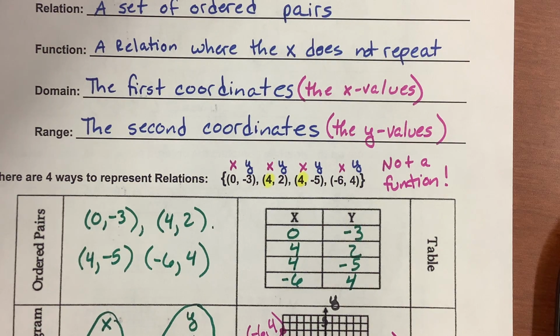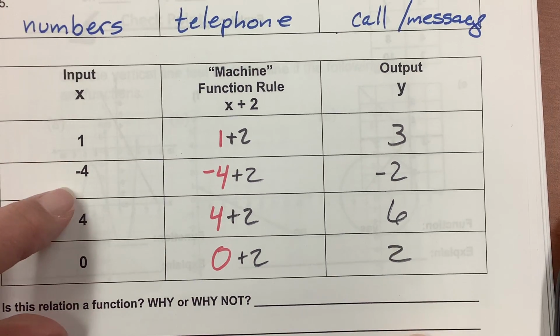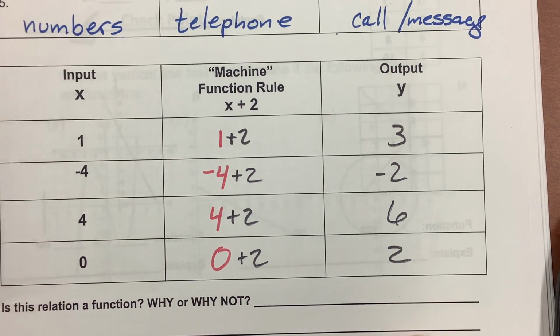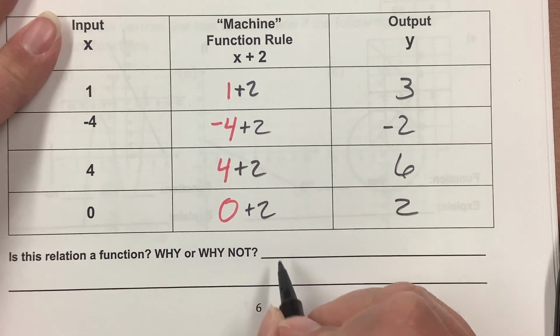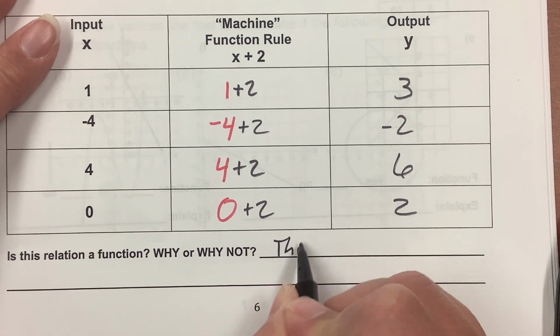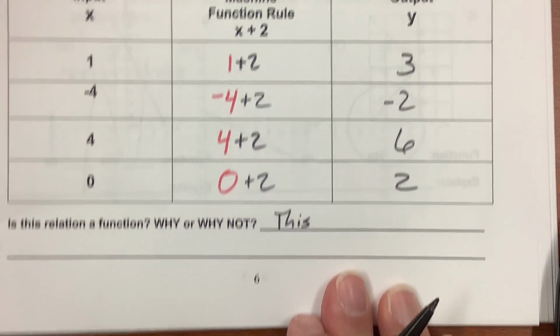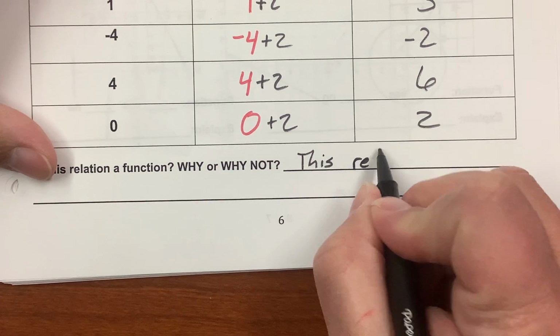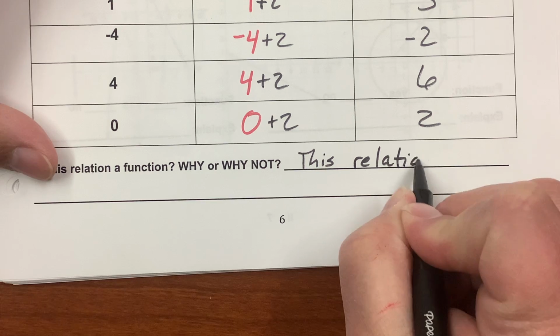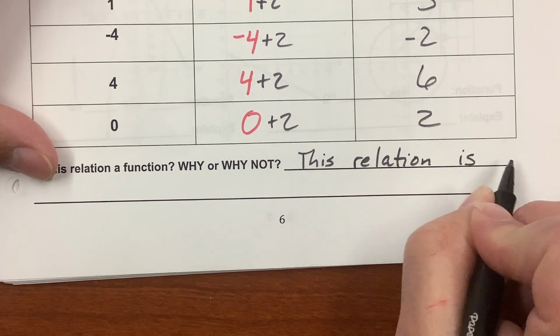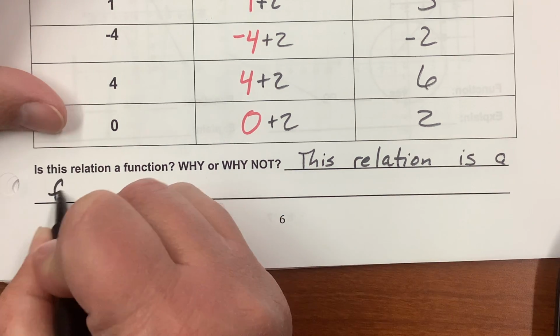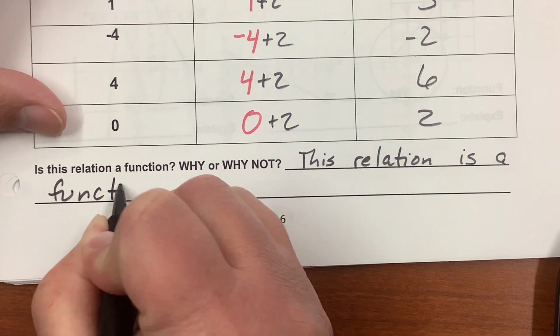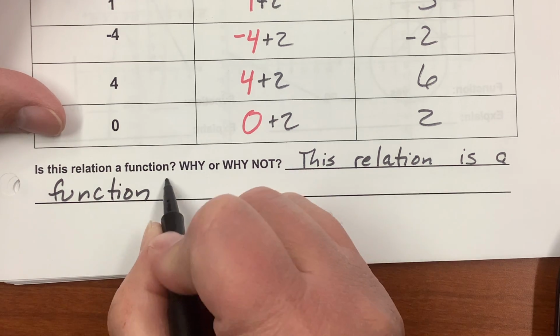It says a function is a relation where the x does not repeat. So I have to look here and see. 1, -4, 4, 0. Hey, this relation is a function. And how do I know that?